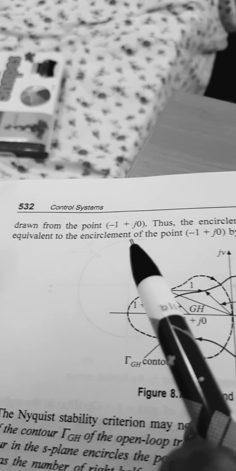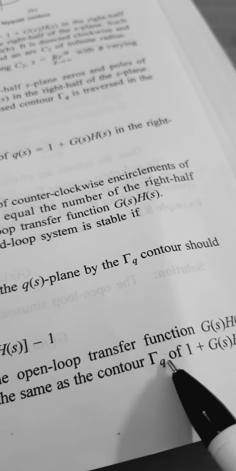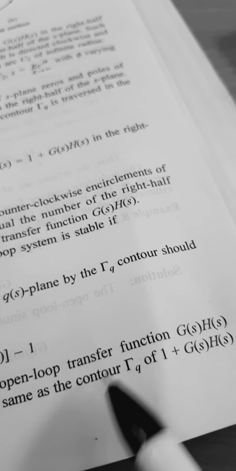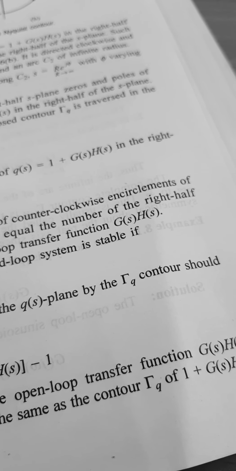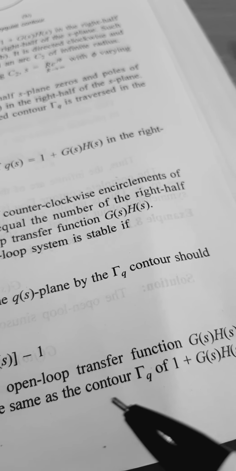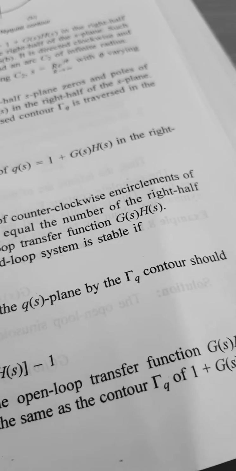Thus the encirclement of the origin by the contour tau Q is equivalent to the encirclement of point minus 1 plus J0 by the contour tau GH, as shown in figure 1. So what you can do here is, tau Q is nothing but a closed loop contour, the function Q of S is 1 plus G of S into H of S, that contour.